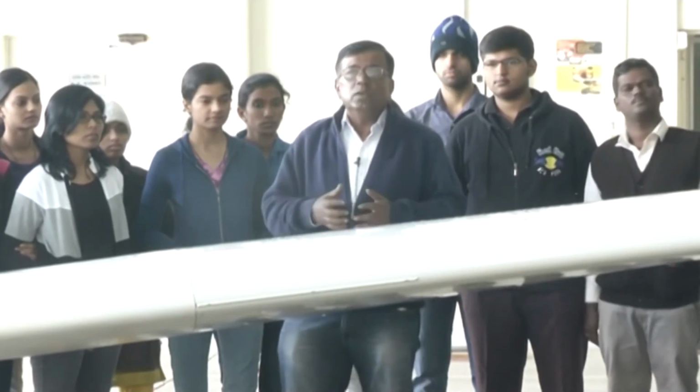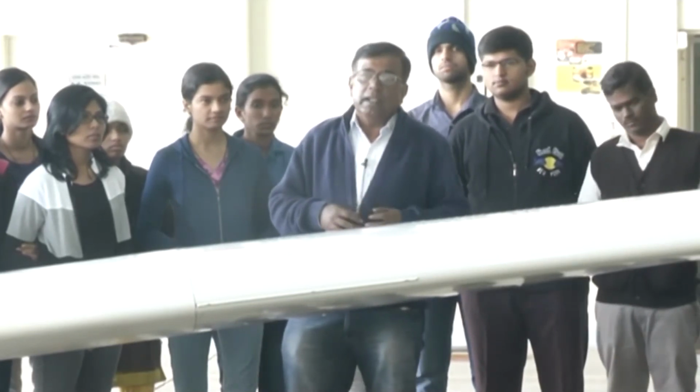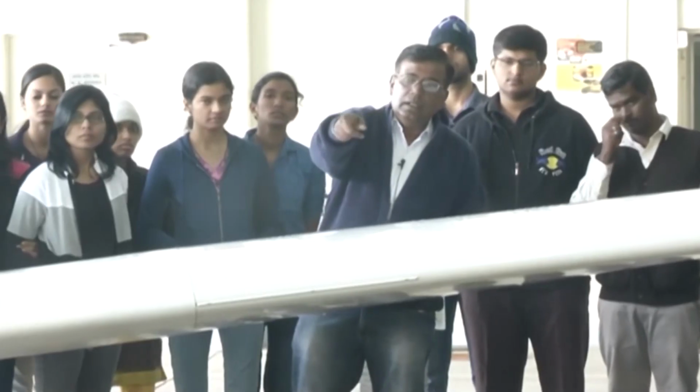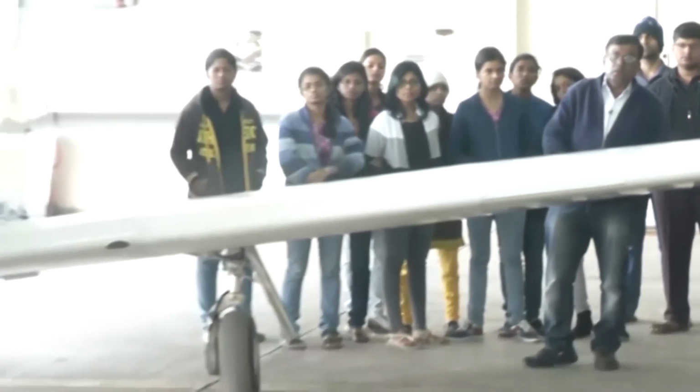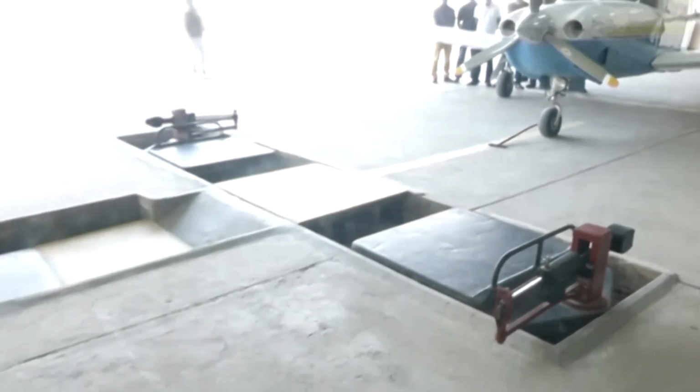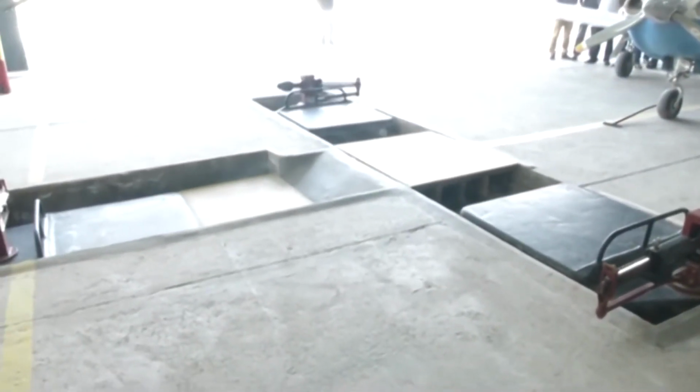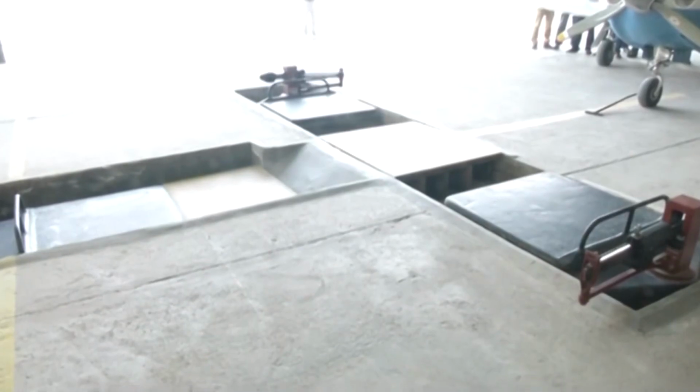For any measurement, you need a balance. We have a balance there. You could see that side, there are 3 balances. We will be soon focusing there. Before you focus there, we will request our students to drag this airplane to the balance. Let's drag this airplane all together.